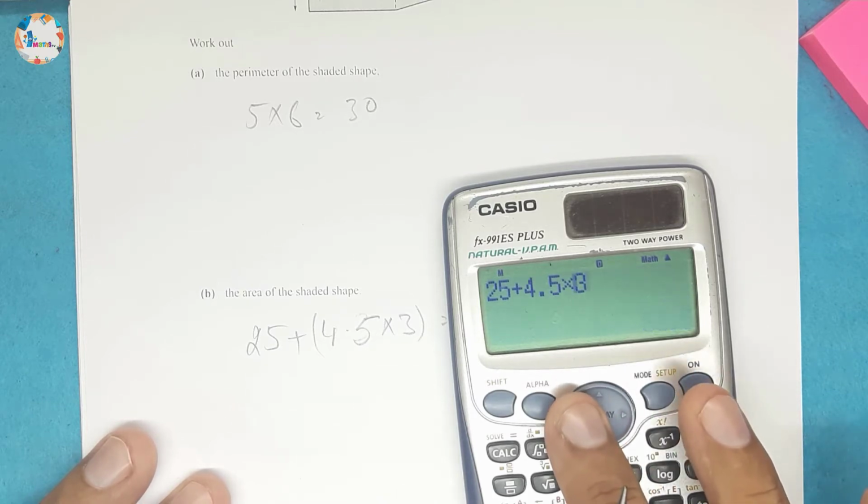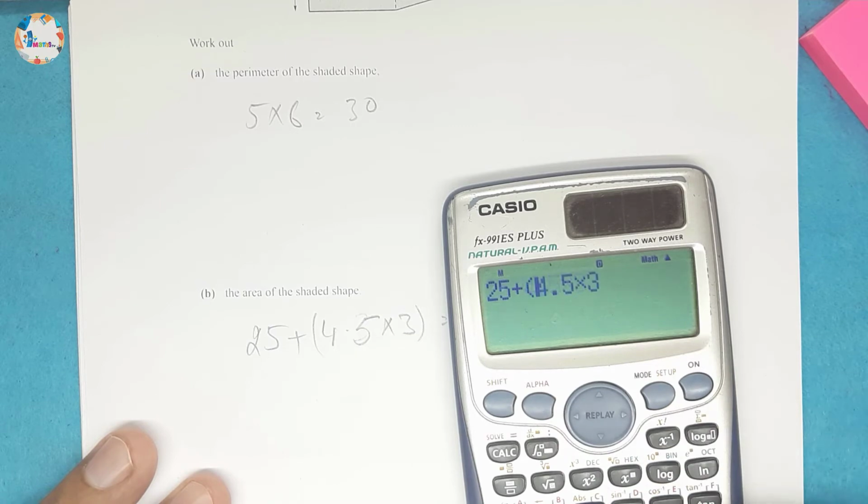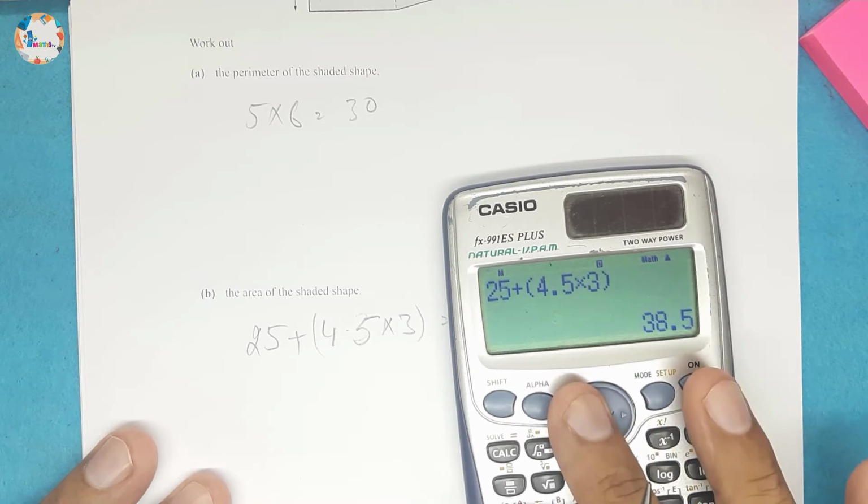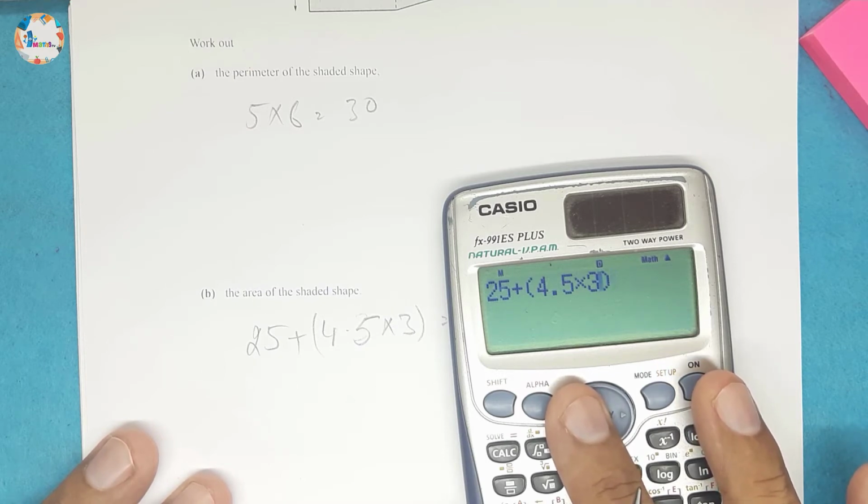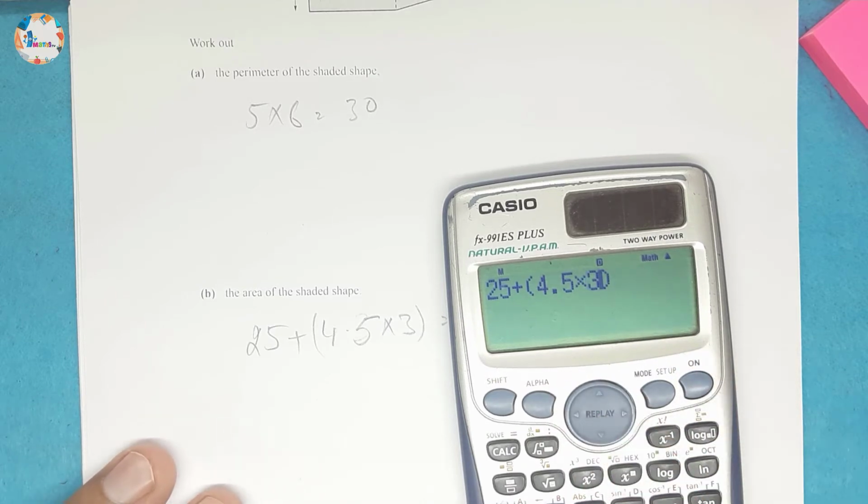Basically for 4.5, one side will be 4.5, the other side will be 5. So we'll be writing like this, 47.5.